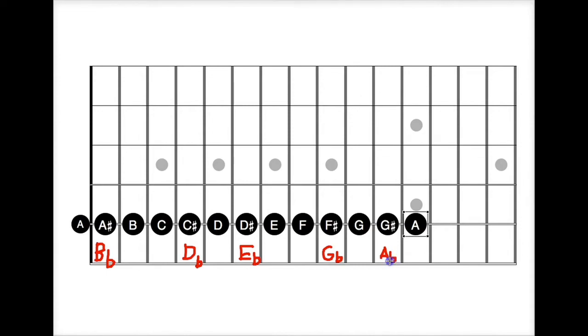And if you're wondering why on earth are there sharps and flats, why don't we just always go with sharps or flats? Well, it's a great question, but I don't have time to answer it right now. The short answer is context is going to dictate whether you use a sharp or a flat.